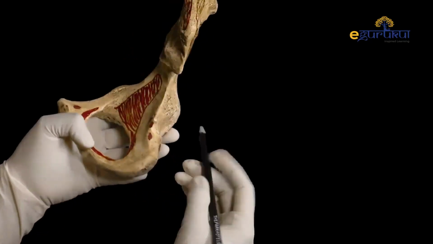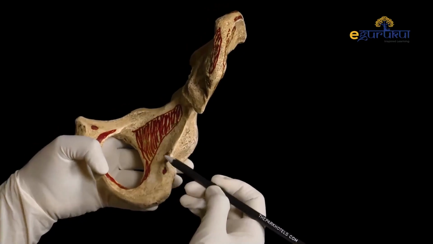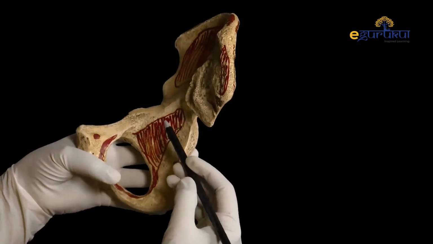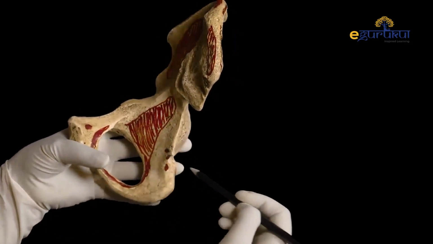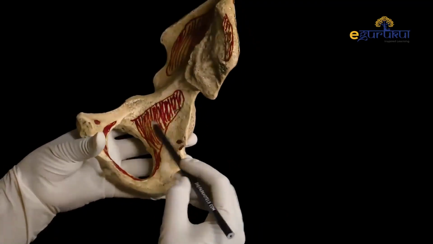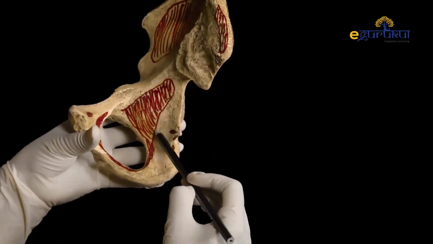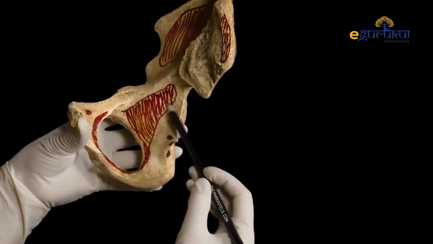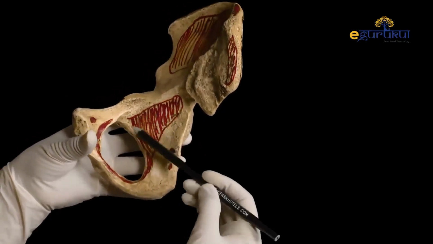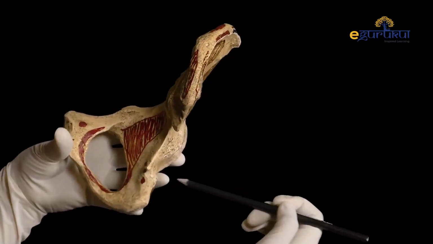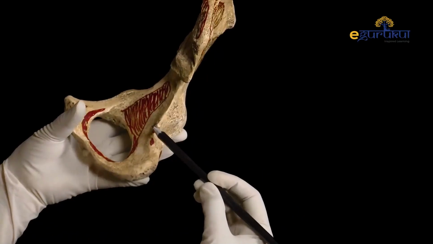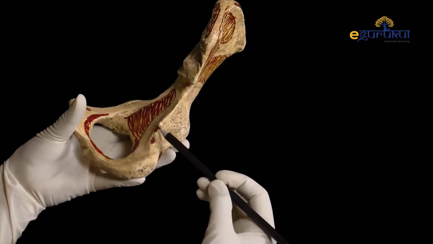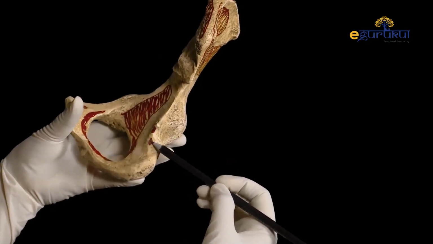And the greater sciatic notch just beneath the ischial spine will be giving passage to the tendon of obturator internus muscle. And this obturator internus muscle will be arising from the pelvic surface of the ischium and from the margins of the obturator foramen. The tendon of this muscle will exit the pelvic cavity through the lesser sciatic notch like this. The upper and the lower margins of the lesser sciatic notch will be providing origin to two gemelli, the superior gemellus and the inferior gemellus.